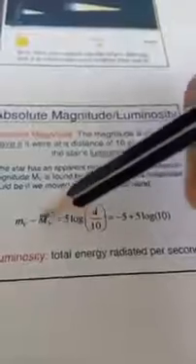Here we go. So 5 log the distance over 10 equals the small m apparent magnitude minus the absolute magnitude. So this here is the apparent brightness minus the actual brightness.